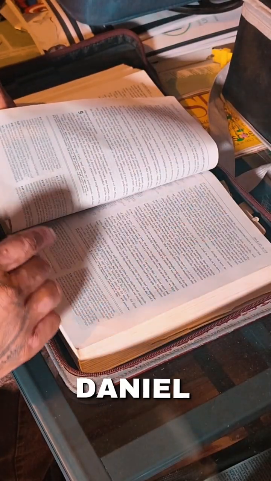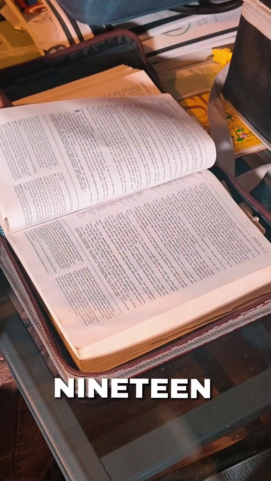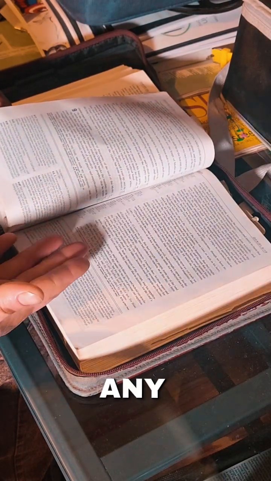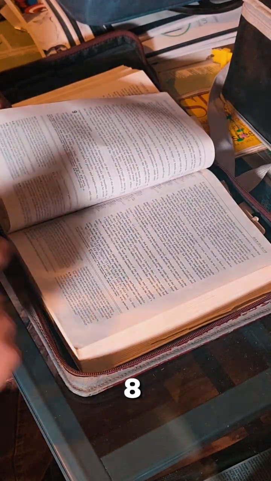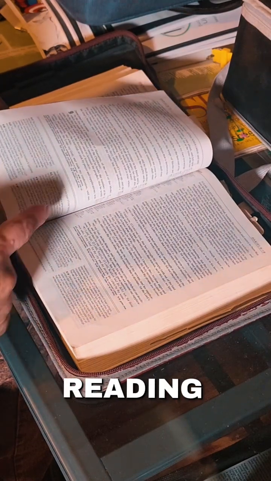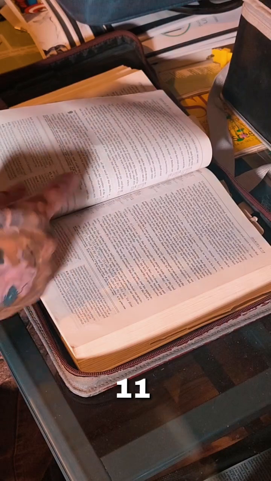So for example, Daniel chapter 9, verse 19. And the same rule will apply with any verse. If you want somebody to read Daniel chapter 9, verse 8-13, that's reading chapter 8, 9, 10, 11, 12, and 13.